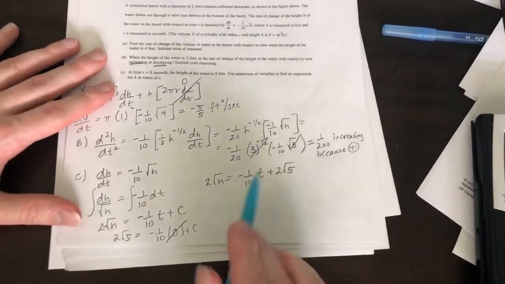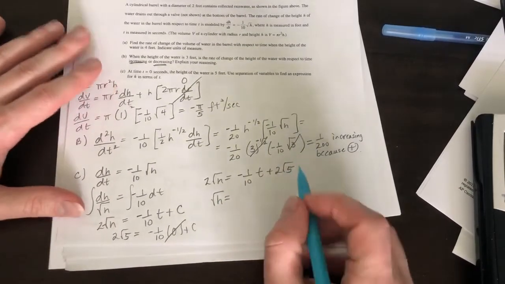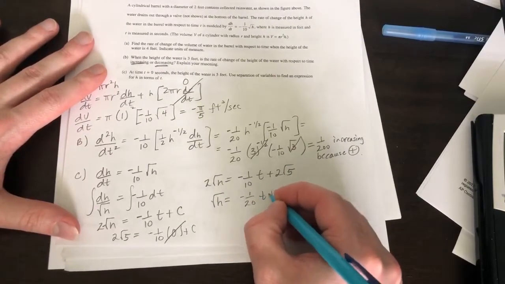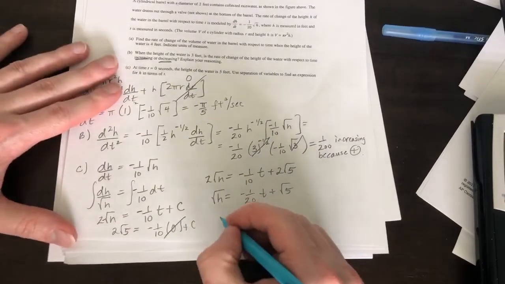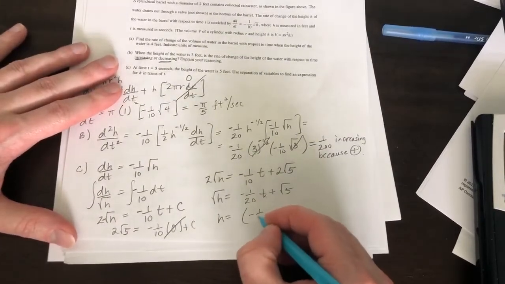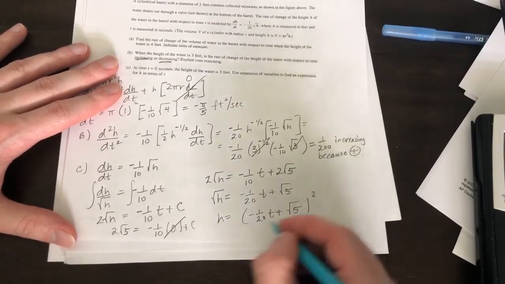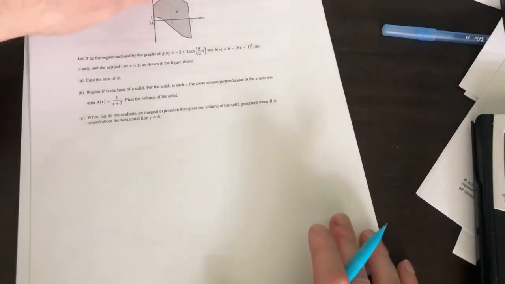Okay, now we're going to divide everything by 2 to solve for h. And then to solve for h, we're going to square both sides. Leave it like that. That's it. We should be good at solving differential equations. Solids of revolution.